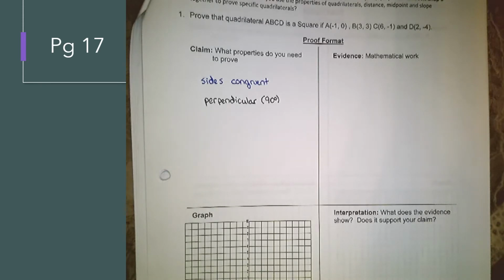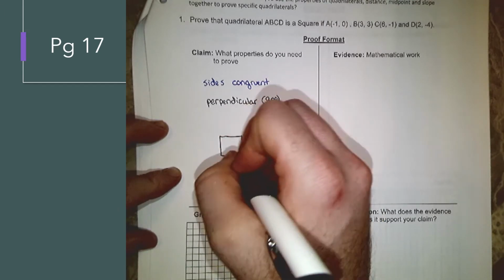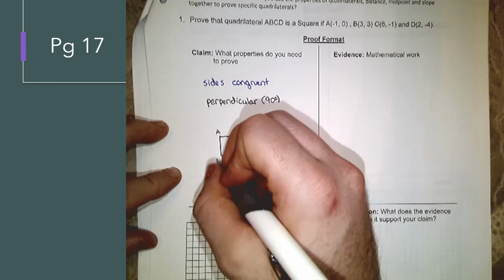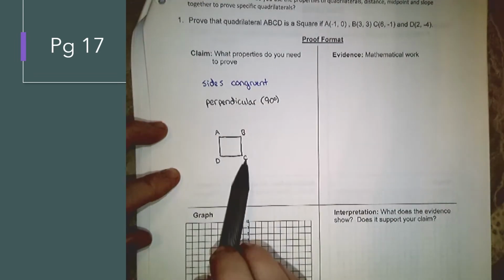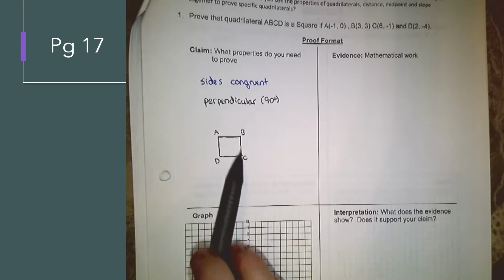So I'm just going to draw what would resemble a square and label it with the letters that they have. So remember, with the letters that they have, you have to make sure you go in the same order. So A, B, C, D. If I were to prove that AB and BC were both congruent and perpendicular, that would be enough to prove that it's a square, because these are the main things I need to prove.